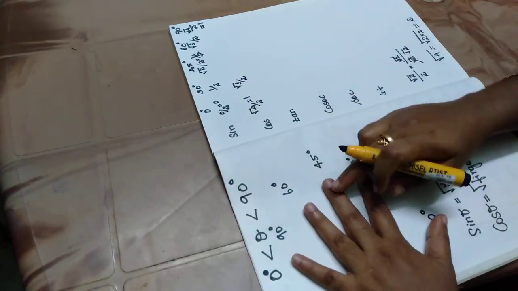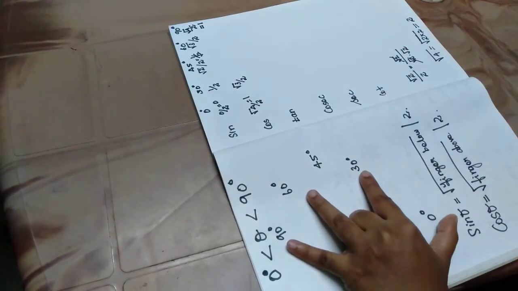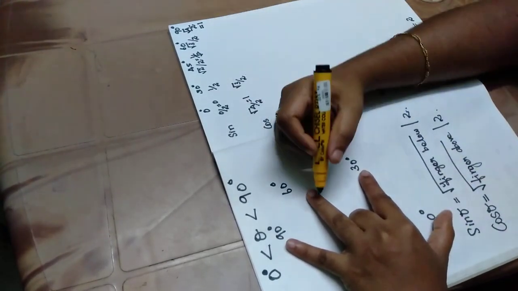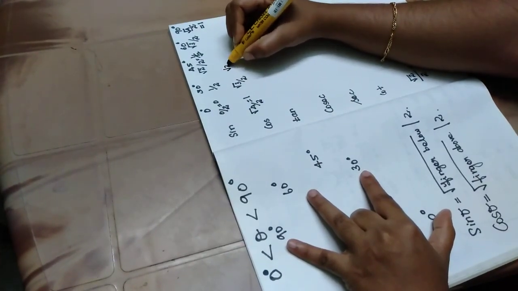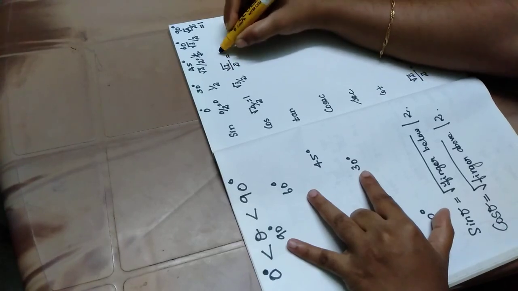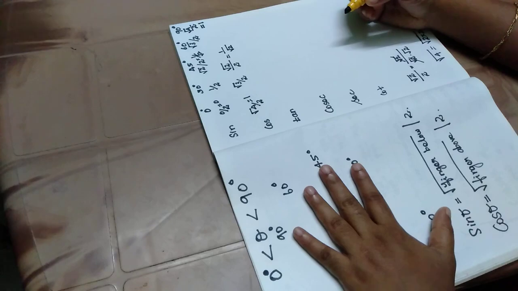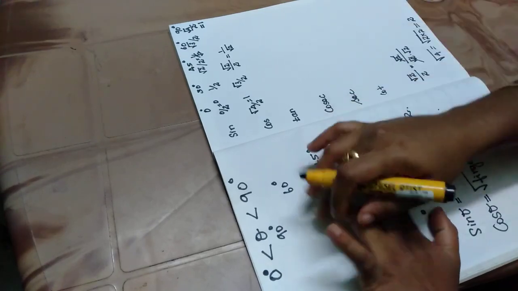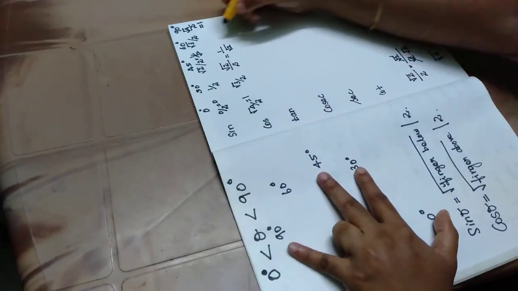Now 45 degree means, fold the middle finger. 45 degree means, so finger above. How many are there? Yeah, square root of 2 divided by 2 which is equal to, we already know, 1 divided by root 2. Now 60 degree means, yeah, fold the 60. So how many fingers are above there?